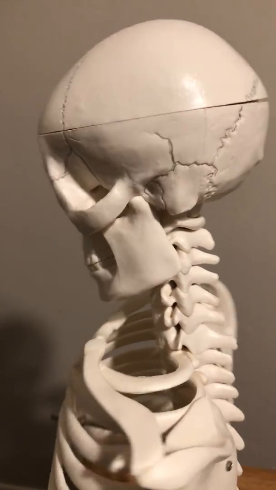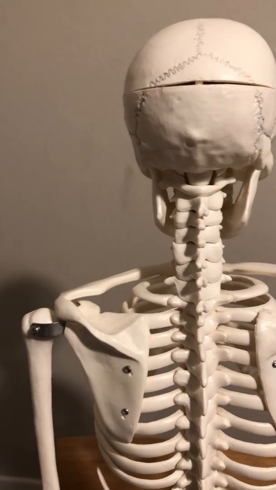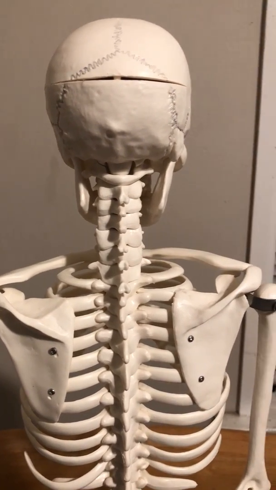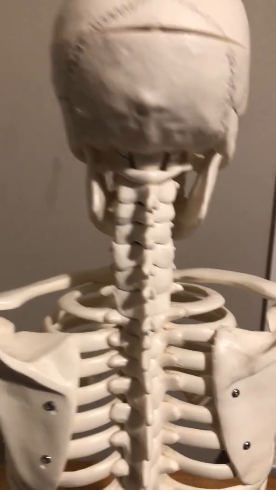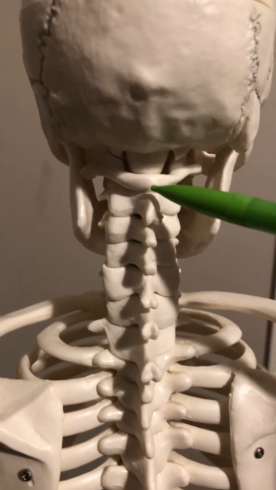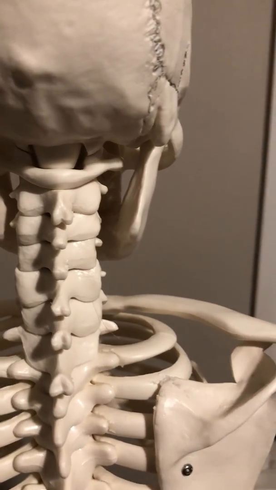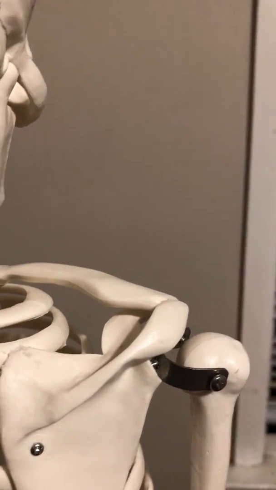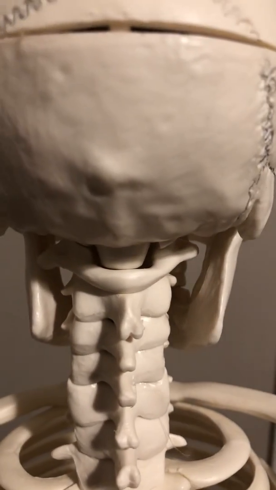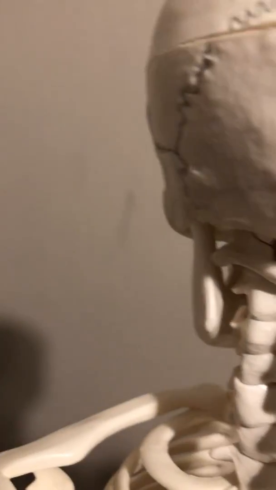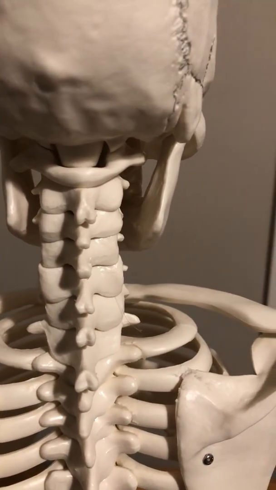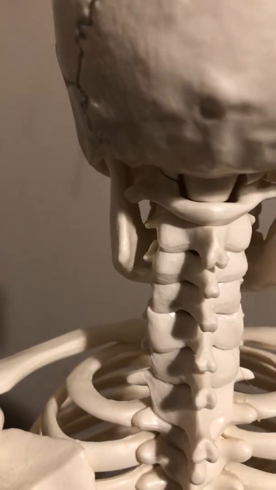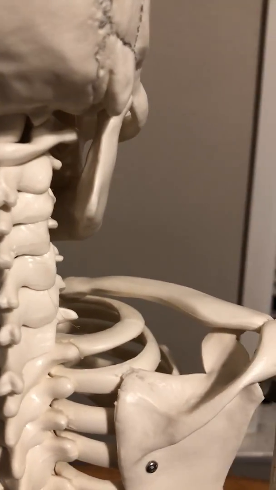Okay, I'm going to get the posterior view so we can go over the vertebral column. If you zoom in a little bit closer, right up there is the atlas, the axis is right below it. And now these here are considered the cervical vertebrae. These here are considered the thoracic.